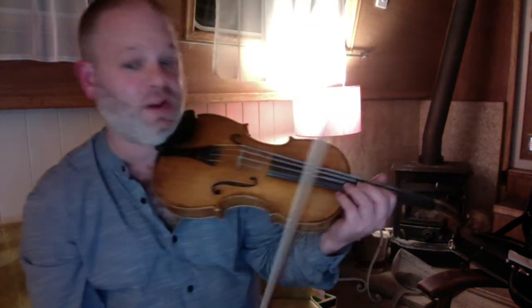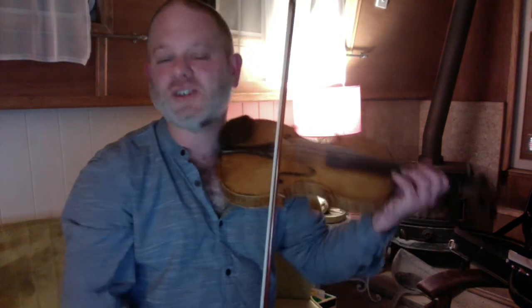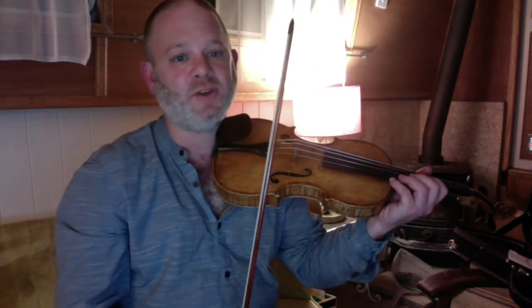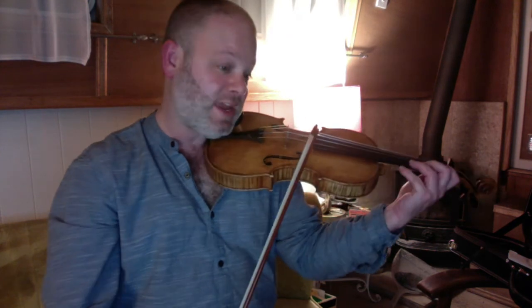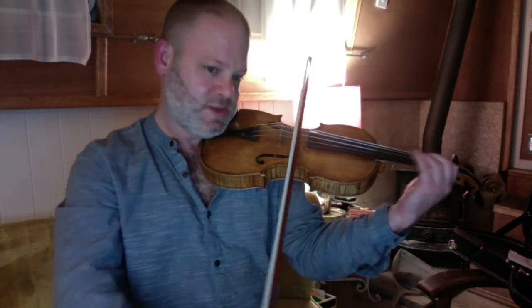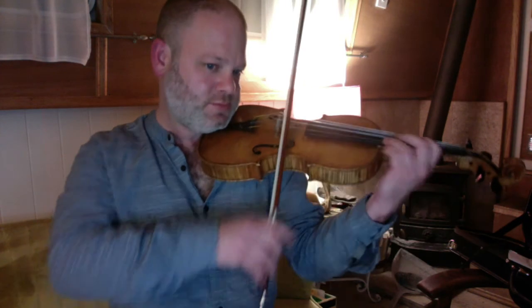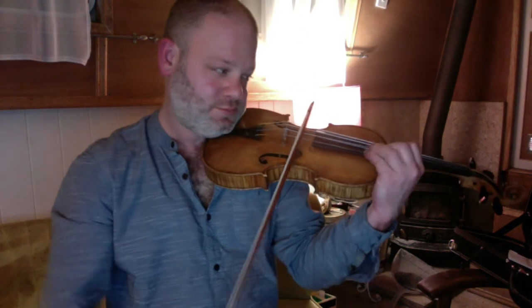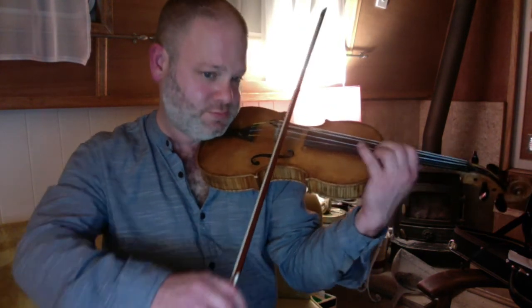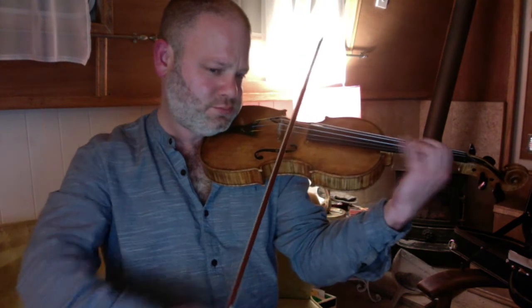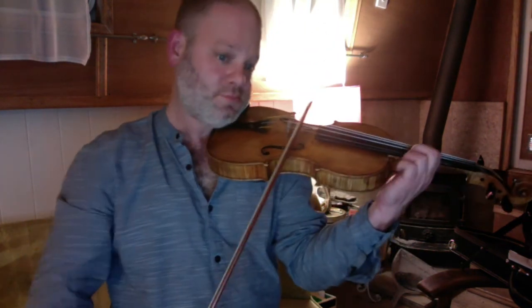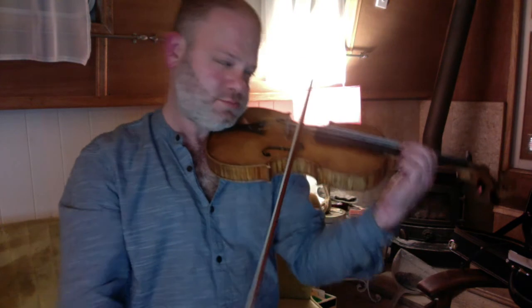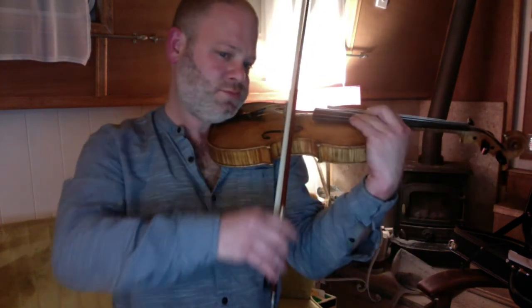And all of them, in fact, all of the shifts pretty much are within the bow stroke. He doesn't shift before the bow stroke. Even the beginning, he slurs that in. And that's really clever because what he does is he distracts us from the shift.